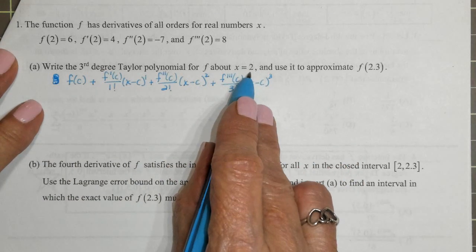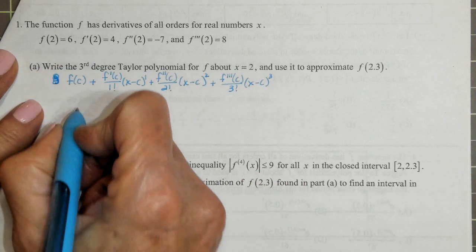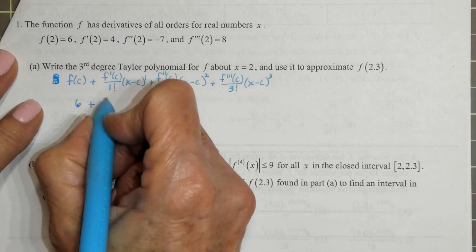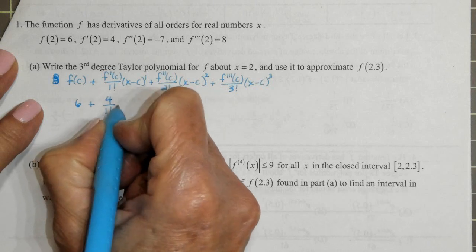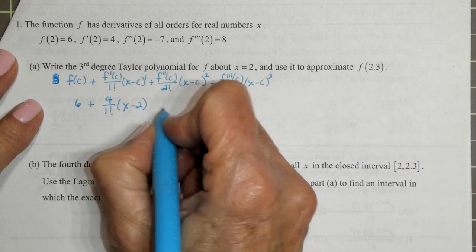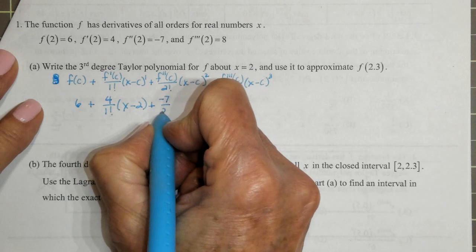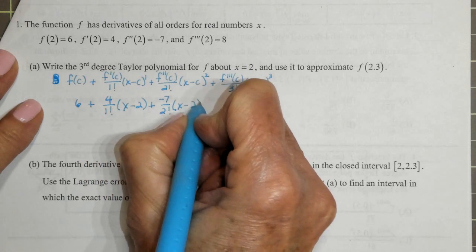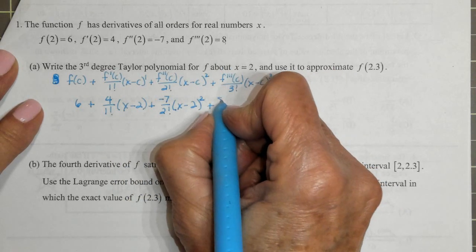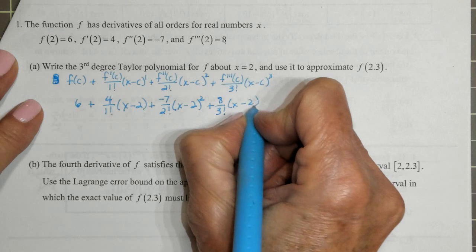So let's plug in what we know. At c equals 2, I start with f of 2, and f of 2 is 6. Then I go to f prime of 2. f prime of 2 is 4 over 1 factorial times x minus 2 to the first power, plus f double prime of 2 is negative 7 over 2 factorial times x minus 2 to the second power, plus f triple prime of 2 is 8, divided by 3 factorial times x minus 2 to the third power.